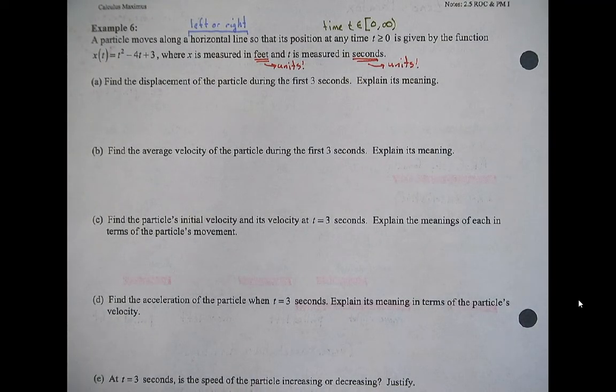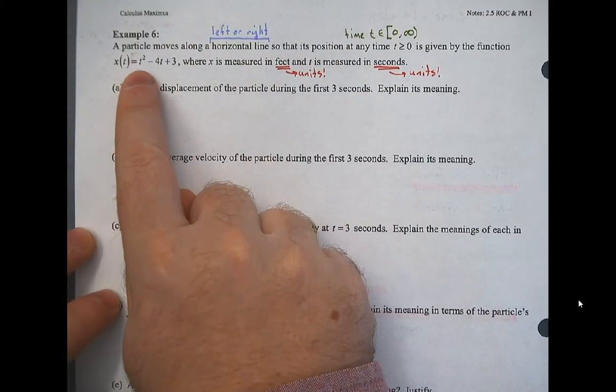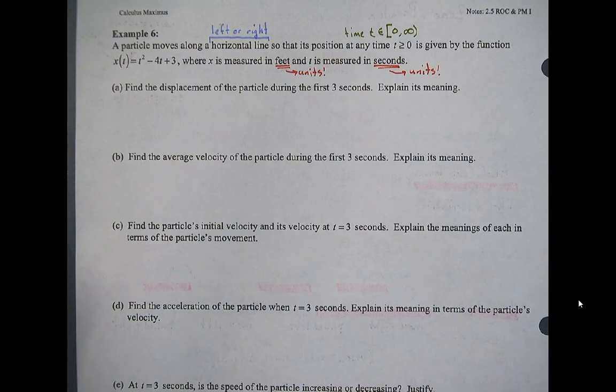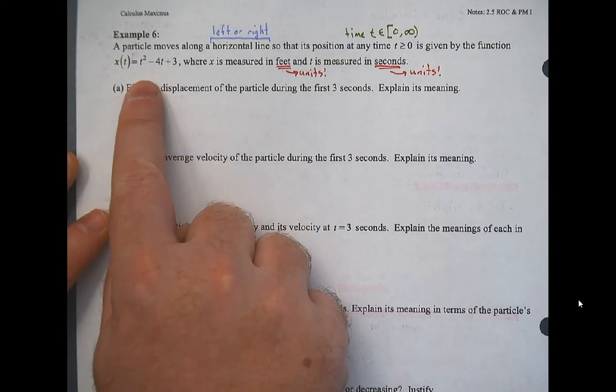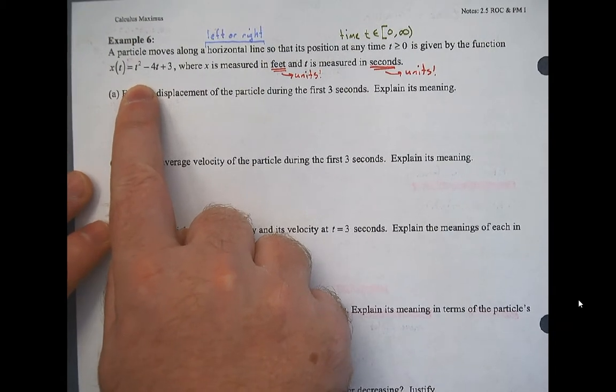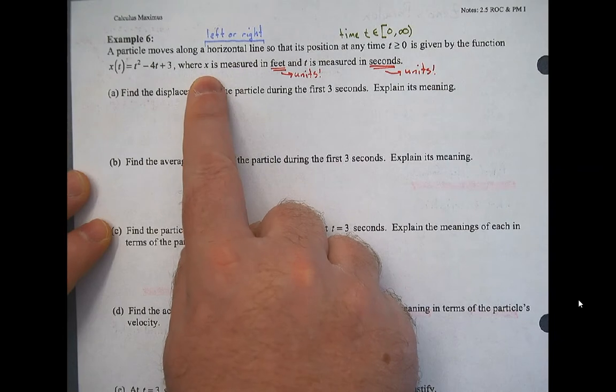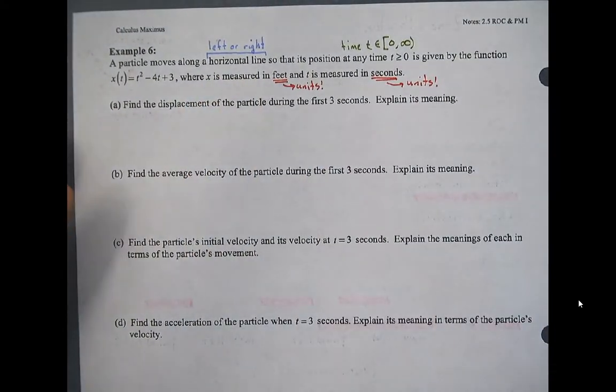So we know that our particle is moving left and right. Its position is based on time from 0 and on, and it's given by the function x of t equals. Now, I probably shouldn't do it at this point because I don't know for sure, but I know I'm probably going to be doing velocity and acceleration, so what I usually do is I go ahead and derive these right off the bat. So let's do a quick review up at the top here.